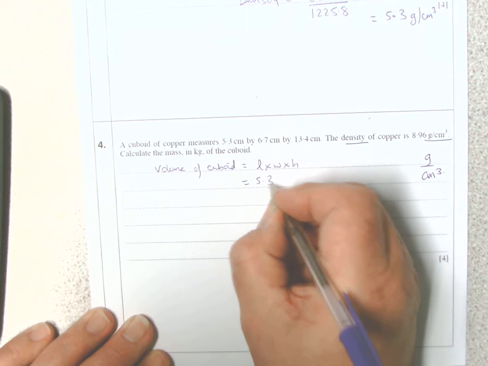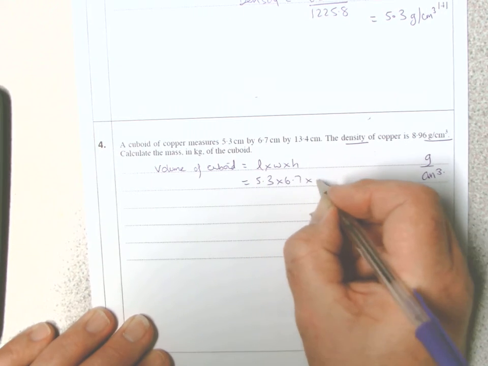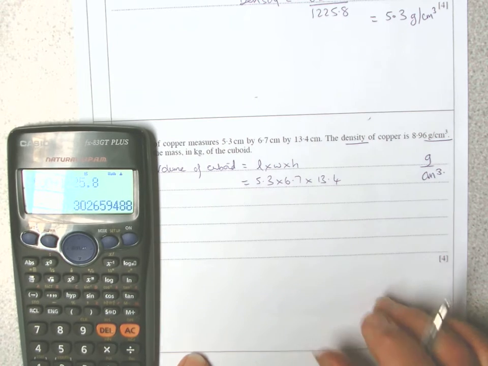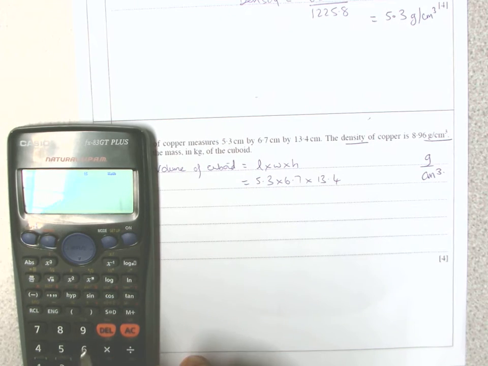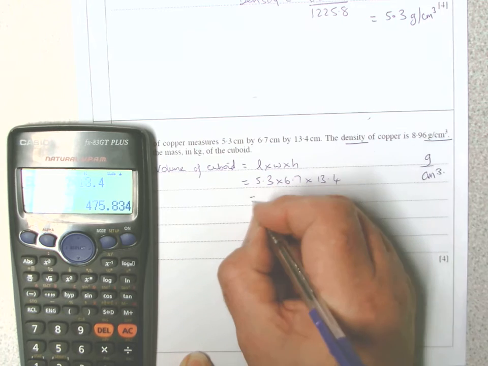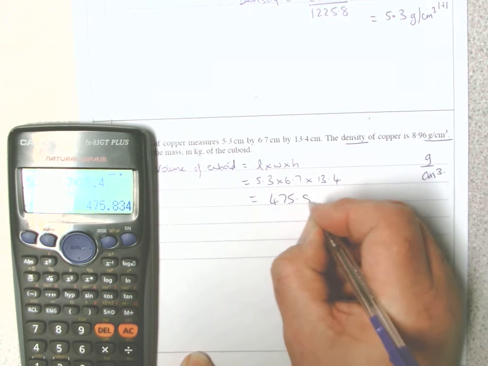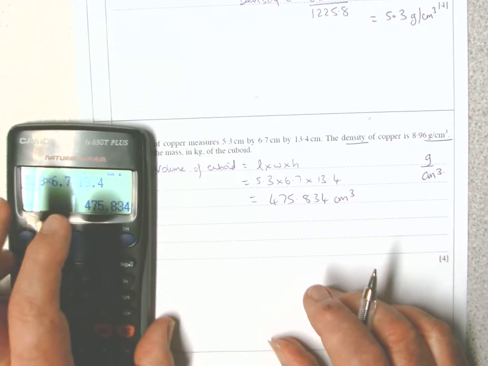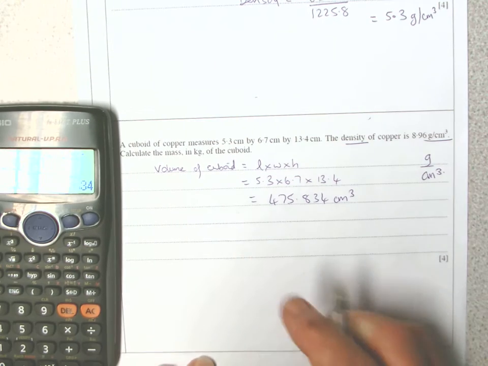So that's 5.3 times 6.7 times 13.4. That's 475.834 cubic centimeters.